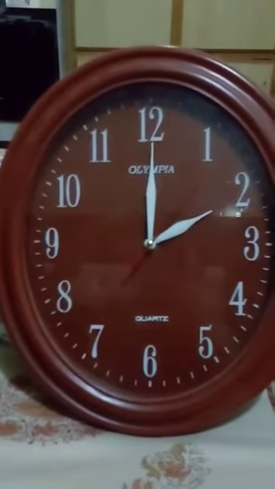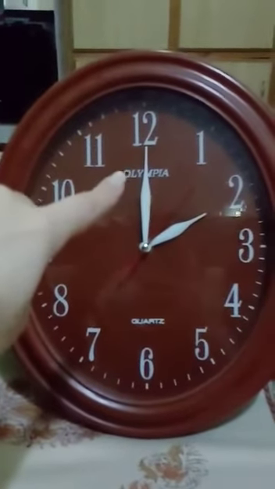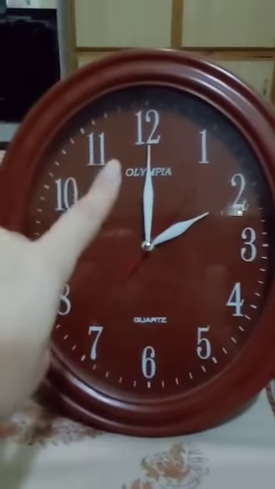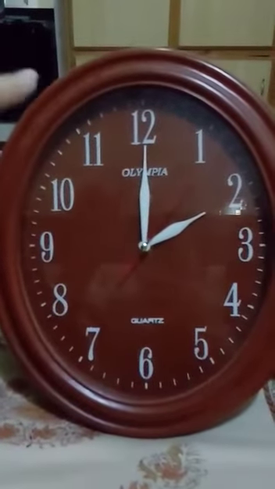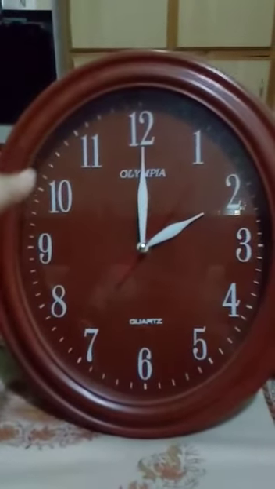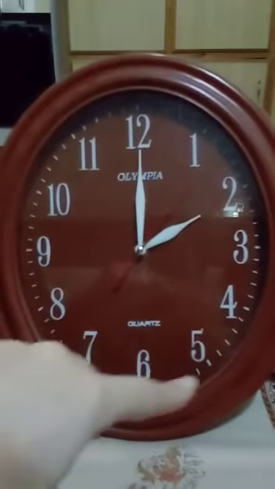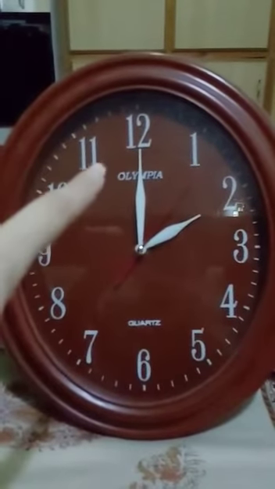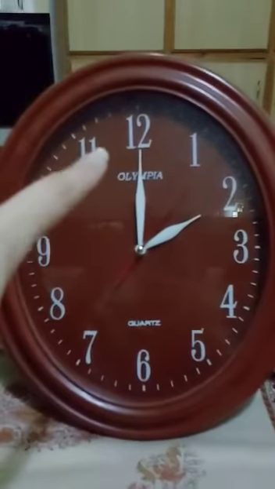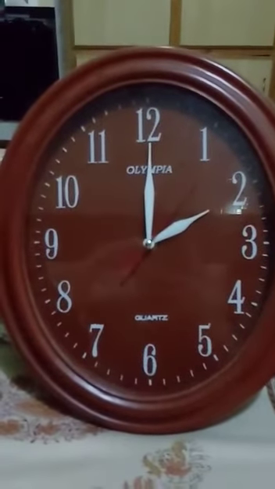Talking about the minute needle, this is the bigger hand. Right now it's pointed towards 12. So you can see these small marks all around the clock. These marks represent minutes. And there are a total of 60 marks, which means there are 60 minutes in each hour.